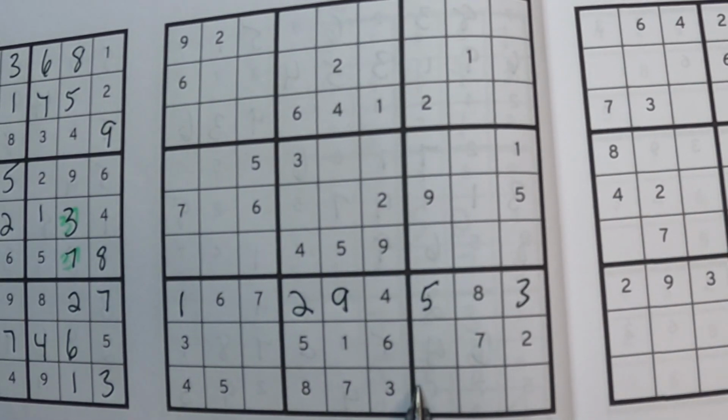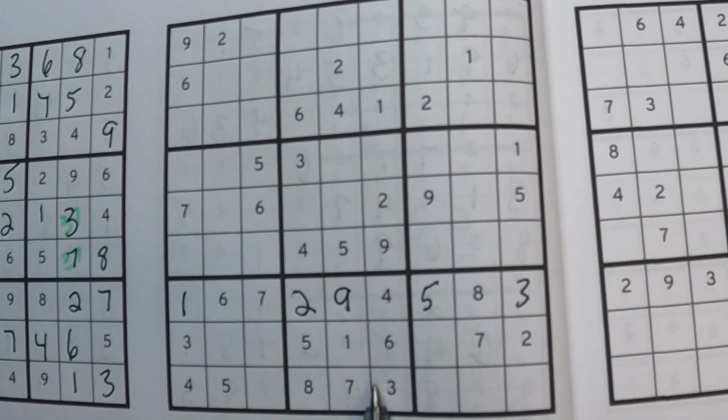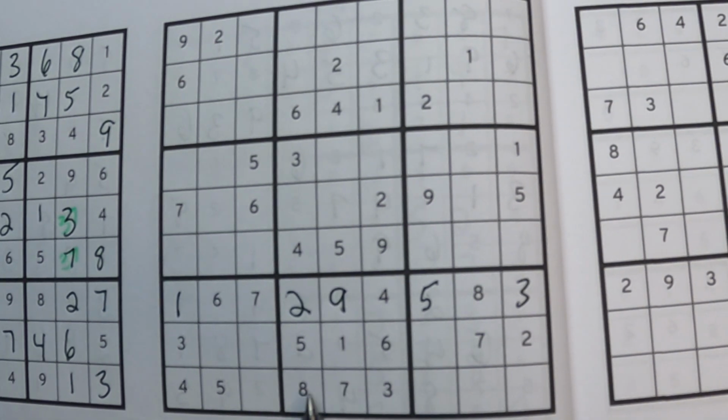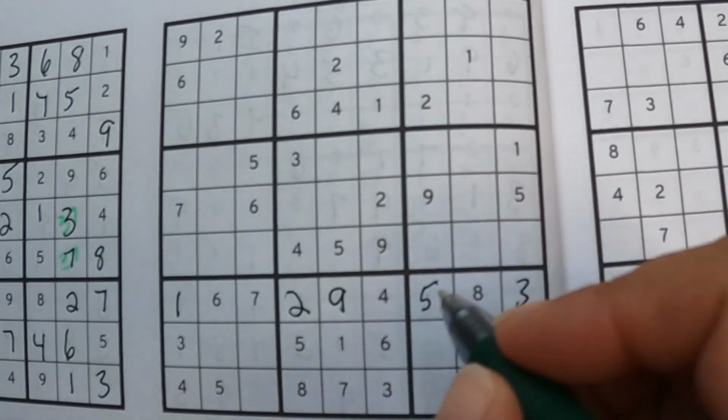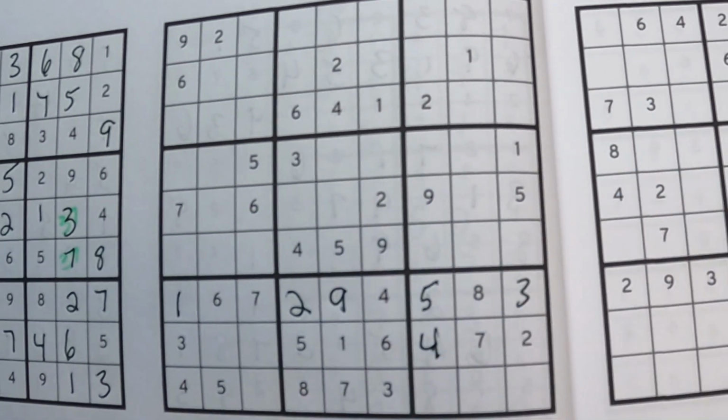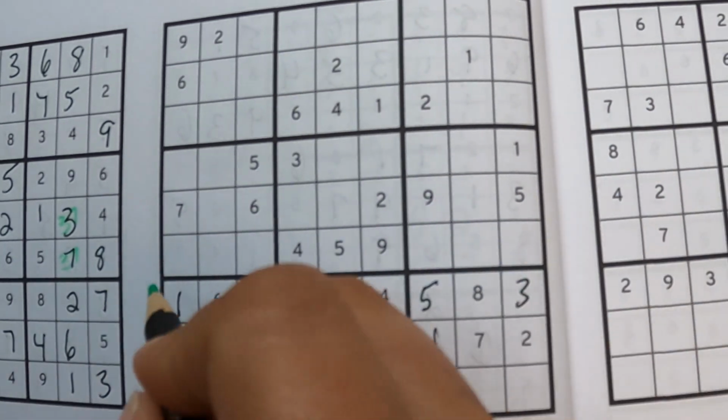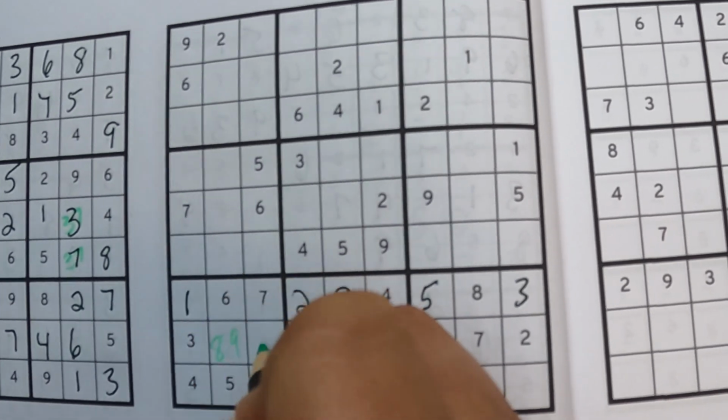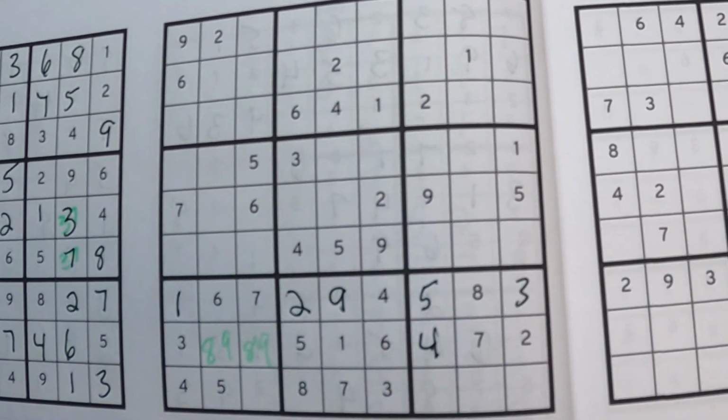For this row, we're missing 4, 8, and 9. We've got a 4 covering these two boxes, so our 4 must be here. I don't see any other help, so 8, 9, 8, 9.